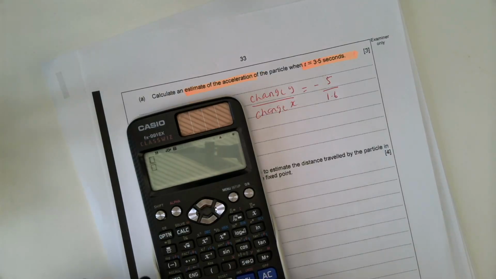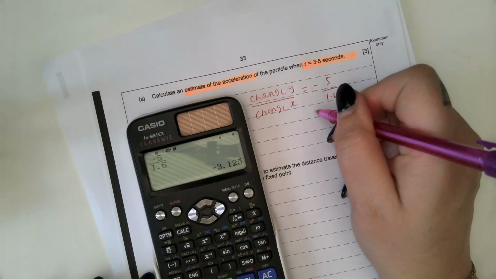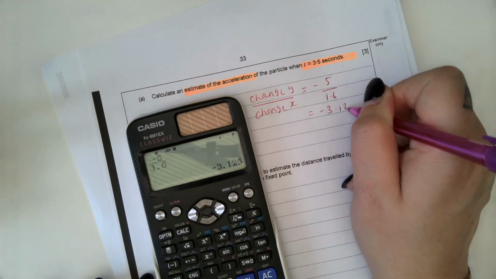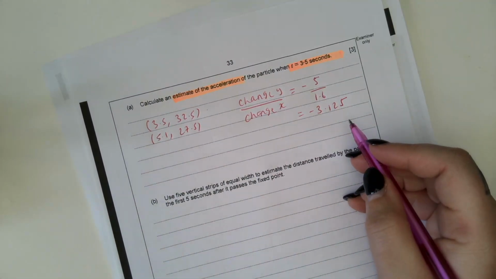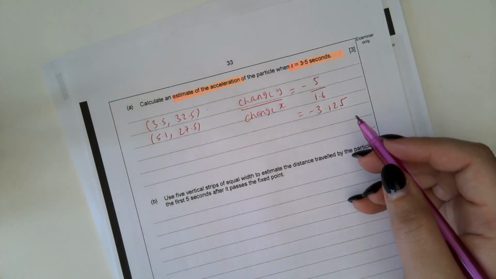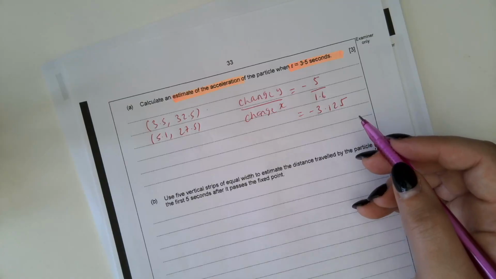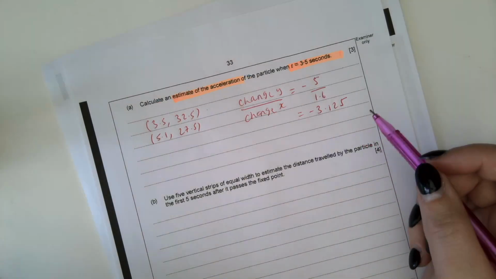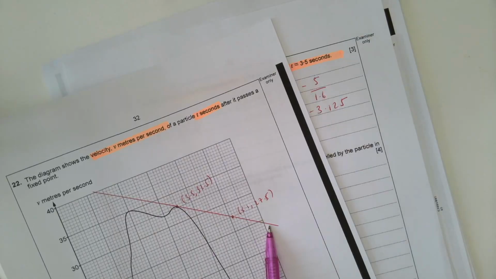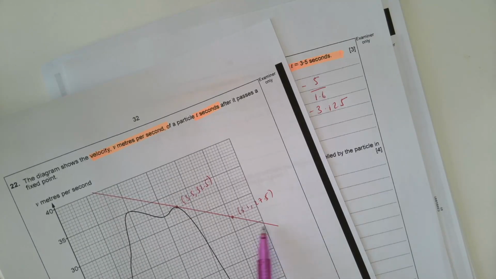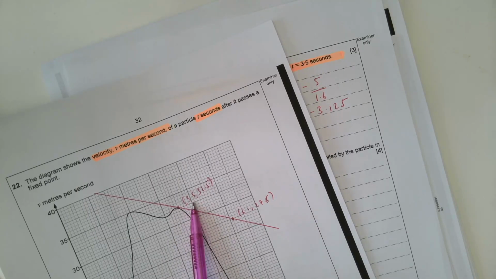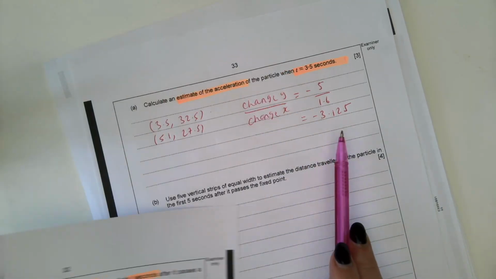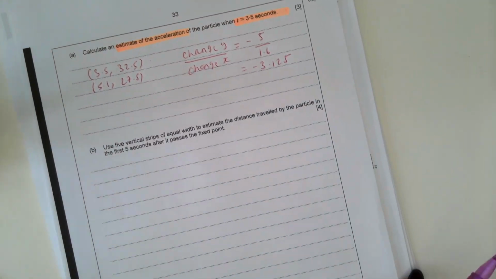Putting that in my calculator, -5 over 1.6 is equal to -3.125. That's my estimate of acceleration based on my gradient, guys. Wherever you draw your tangent, as long as you've drawn a tangent at t equals 3.5, work out your gradient and you're going to get the marks there.